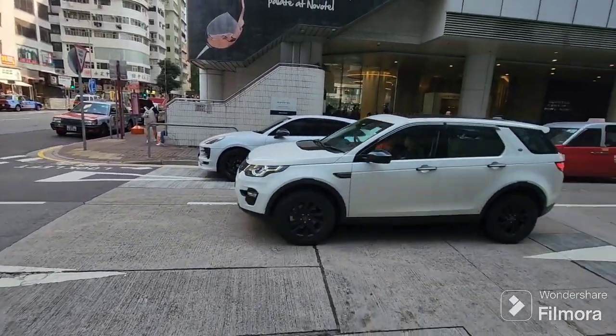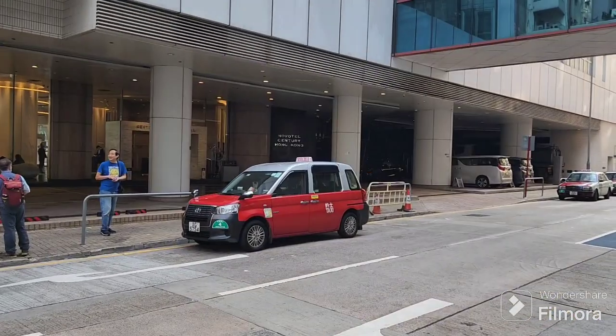That's the hotel that I'm currently residing at. It's Novotel Hong Kong Century. If you want to see the room tour, I've uploaded a separate video.